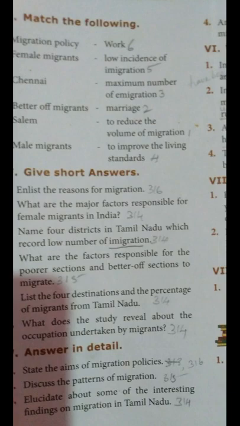Next, if you need, you can write this also. A larger proportion of females are reported to be migrants compared to males. In the country as a whole, 53% are female migrants while 23% are male migrants in 2011. In Tamil Nadu, the picture is very similar, with more than half of females, 52%, reporting their status as migrants.